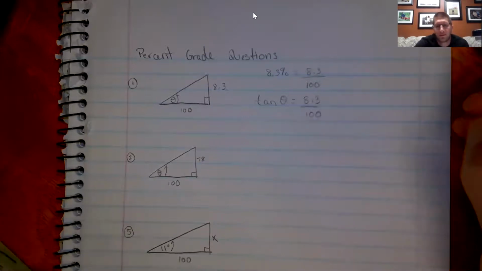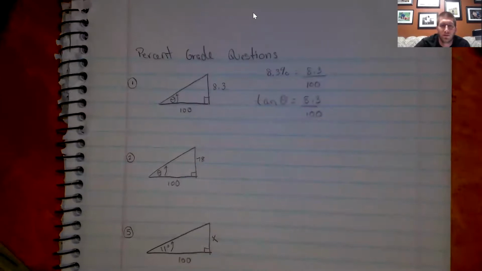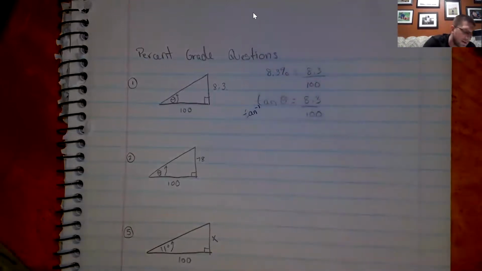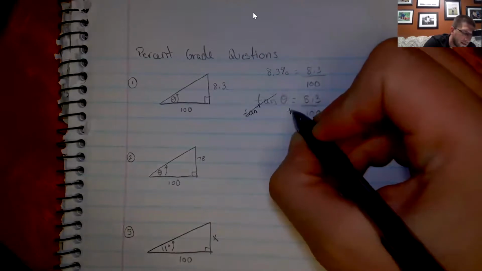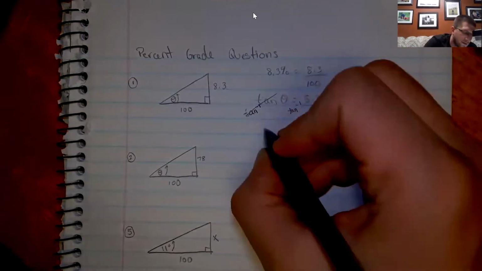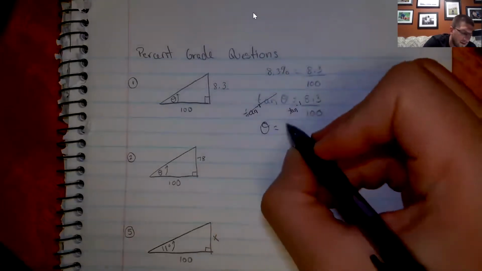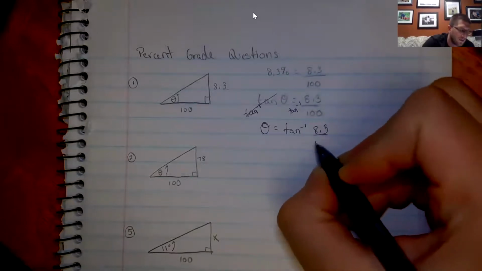Now we talked about this in the last section. How do we get rid of a trig function? Well, we take the inverse. So I'm going to take inverse tangent of this side, which will cross those out. And whatever I do to one side, I got to do to the other. So inverse tangent of that side as well. So theta, my missing angle, my angle of elevation is just going to be whatever inverse tangent of 8.3 over 100 is.